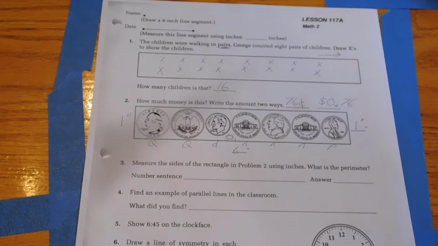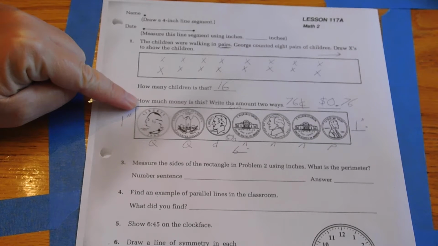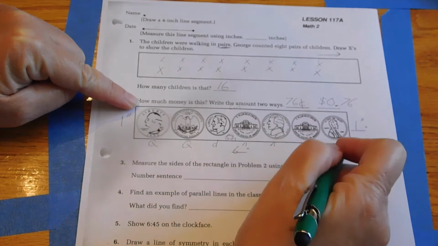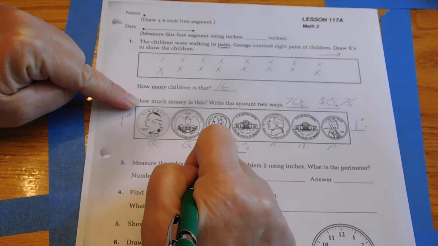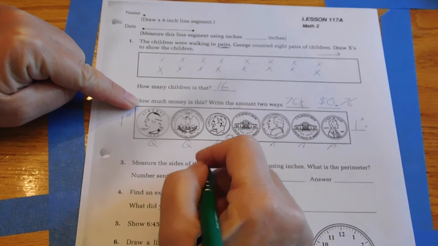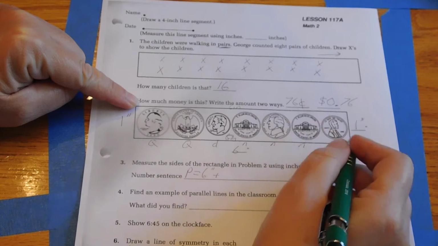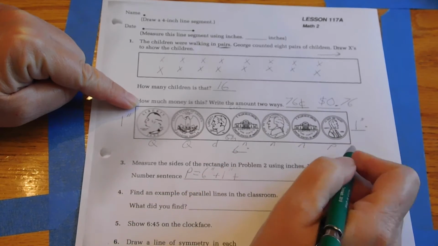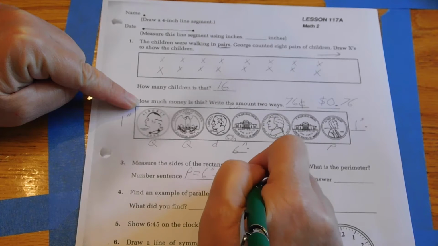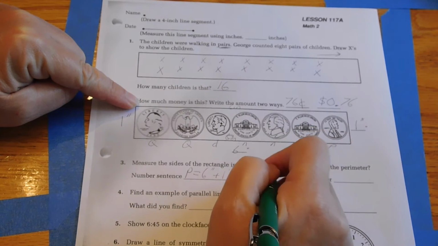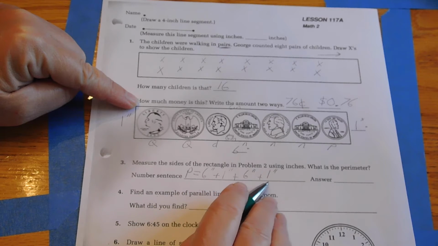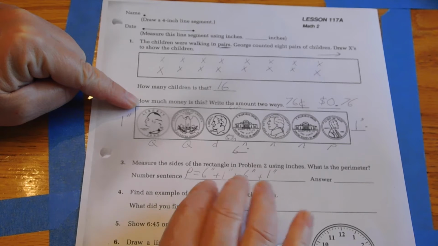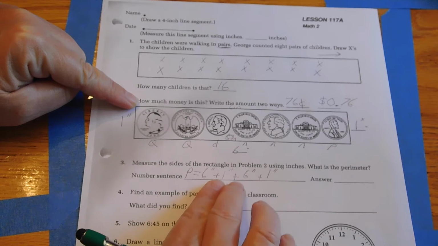Okay, now what I'm going to do is put my finger here. The best way to think about perimeter is you want to walk all the way around. If you were going to travel all the way around, how far would you travel? So I'm going to put capital P for perimeter, and I'm going to travel 6 inches plus 1 inch plus 6 inches plus 1 inch. 6 plus 1 is 7, 7 plus 6 is 13, and 13 plus 1 is 14. Or you can think that's 7 and that's 7, and 7 plus 7 is 14.